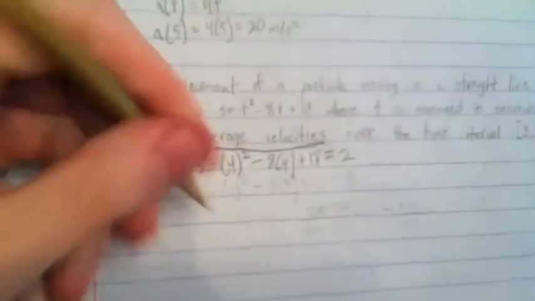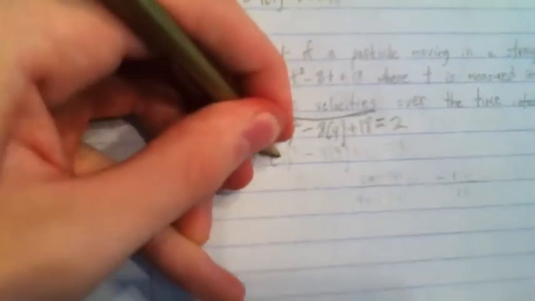So for the first one, we're going to use 4, plug it into the position function: 4 squared minus 8 times 4 plus 18 equals 2. And the other one, s of 3: 3 squared minus 8 times 3 plus 18 equals 3.